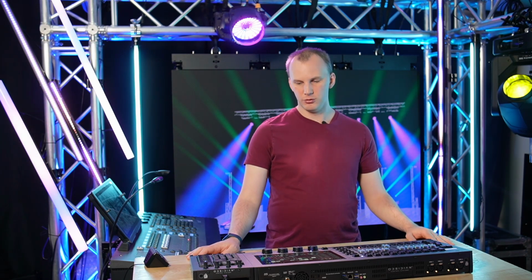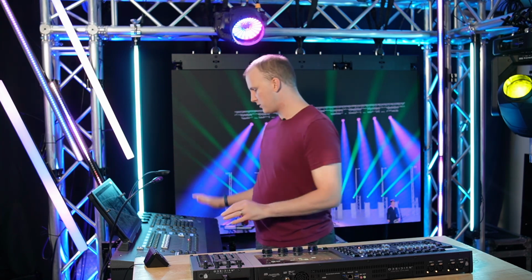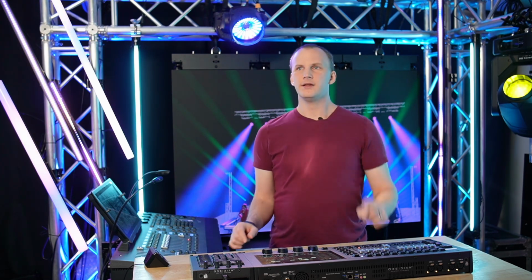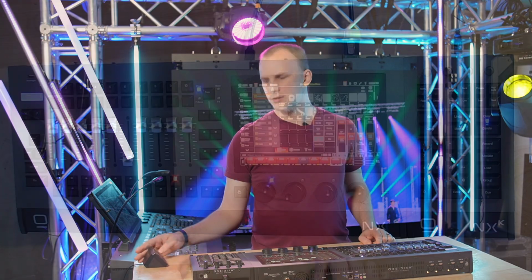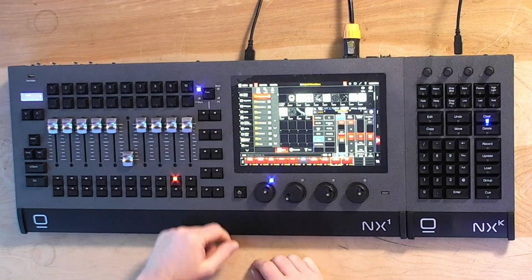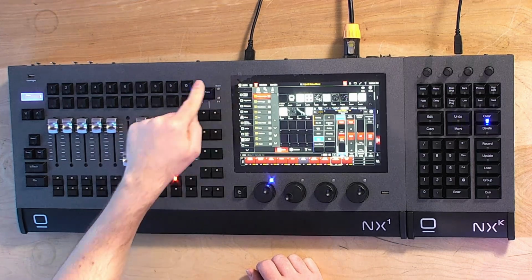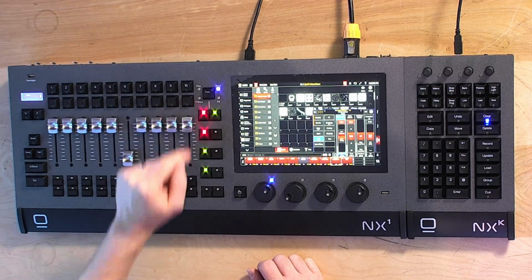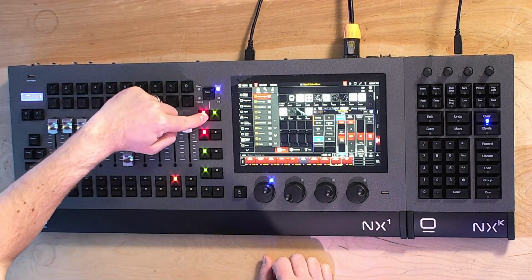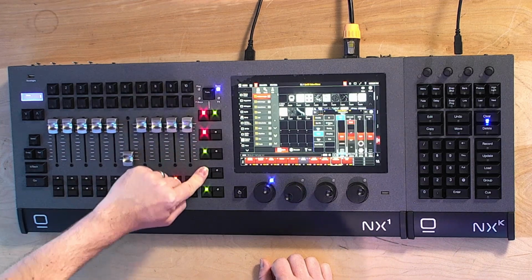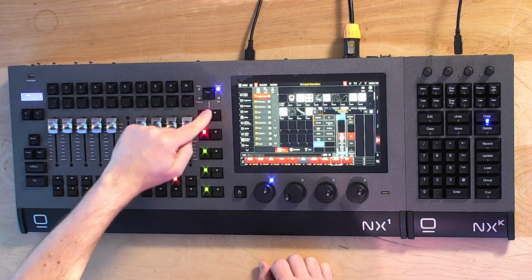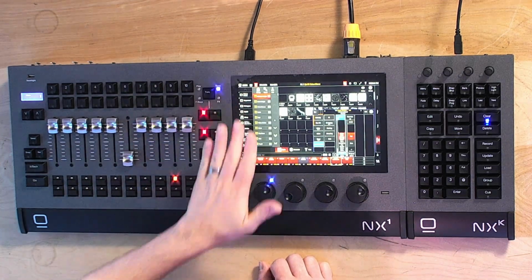Okay. How do you get between your parameter groups on a console, on an NX1 or an NX4? This is my top tip for that. Number one is on an NX1, you have these multifunction keys. By default, they're set up as playbacks. You can kick it over to base and effects. And now you've got intensity, pan tilt, color, gobo, beam, beam effects, framing, or whatever order they're in.